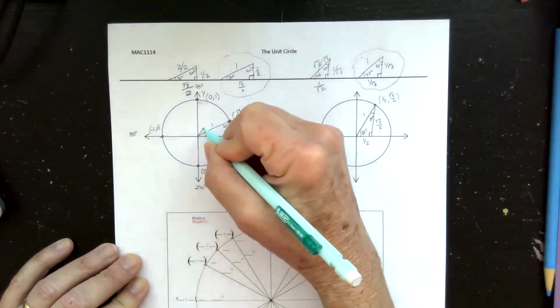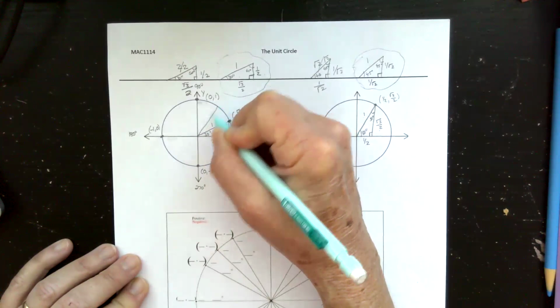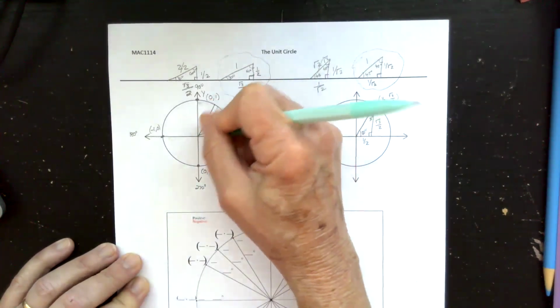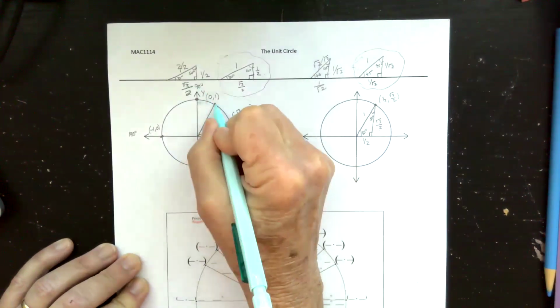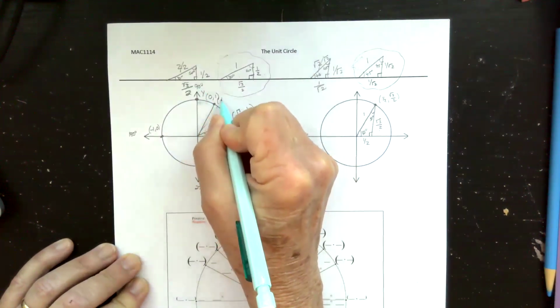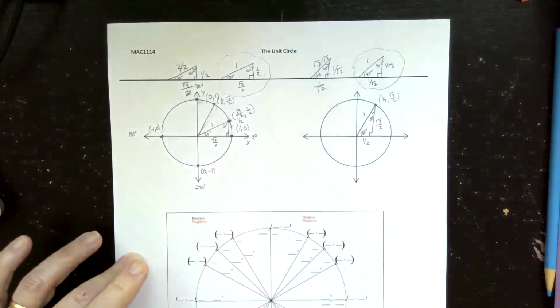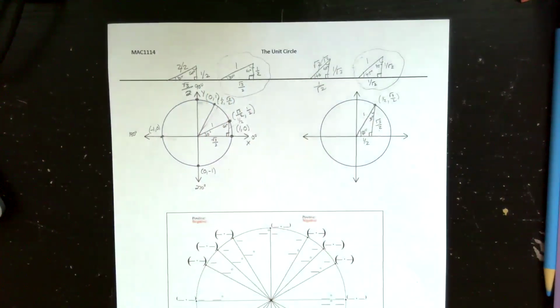So if I draw that over here, oh, I didn't draw that very well. Let me make it there. That's a little bit better one. Those would have the x coordinates 1/2, square root of 3 over 2. So those got a little bit reversed. That's what they should be.